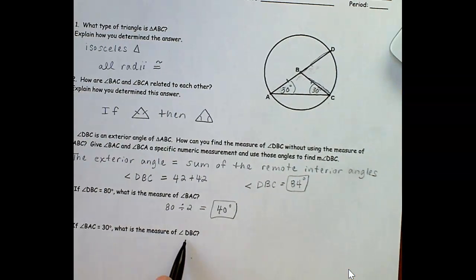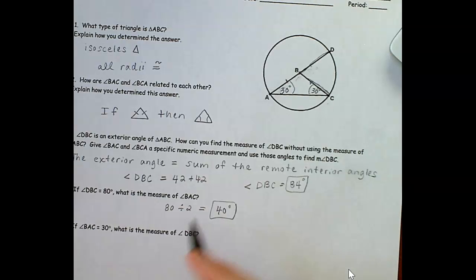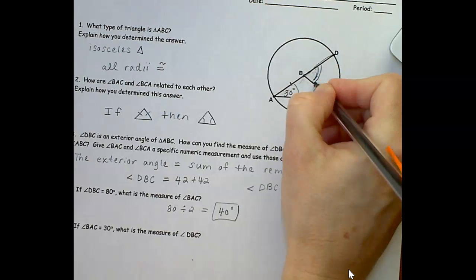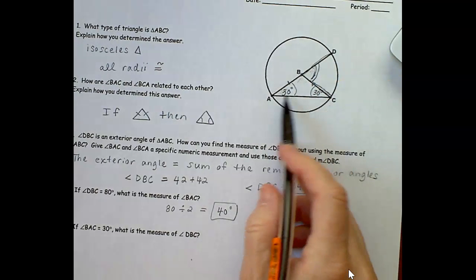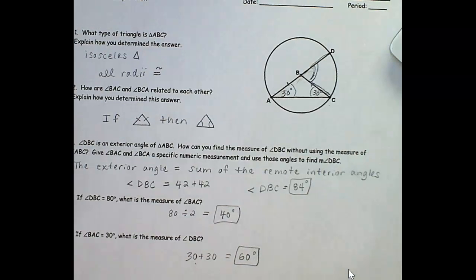If I want to know the measure of angle DBC, which is my exterior angle, it is equal to the sum of the remote interior angles. So my sum of the remote interior angles would just be 30 plus 30, which is going to be 60 degrees. So there's your warm-up before we get to some definitions today, just reviewing some concepts that we learned first semester.